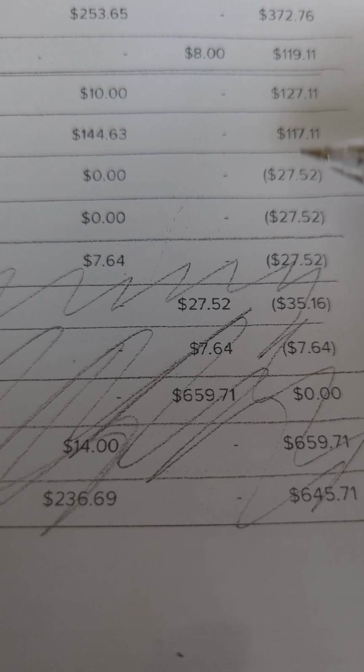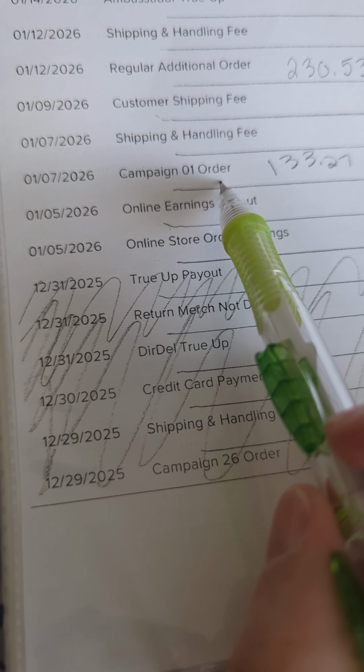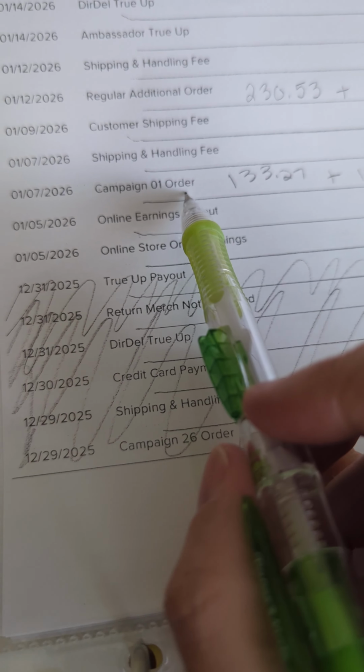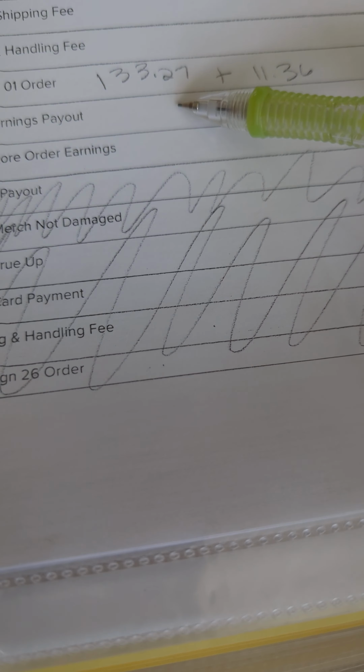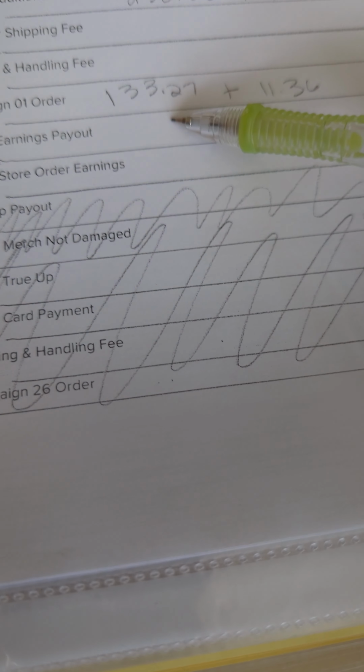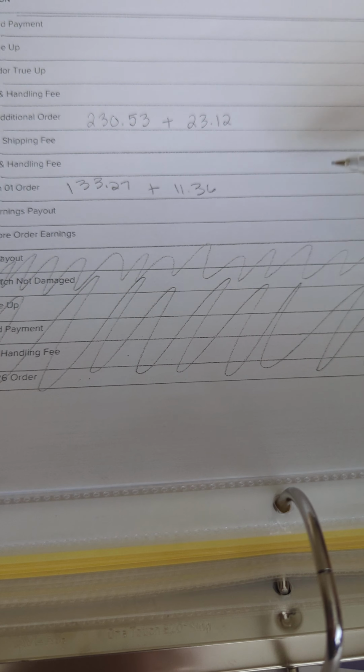But we're going to start for that reason with campaign 1. So we're just going to slash these two for now. On the 7th, I had my campaign 1 order, and the total is $133.27, which you will find in the column on your invoice on the line that says your price.